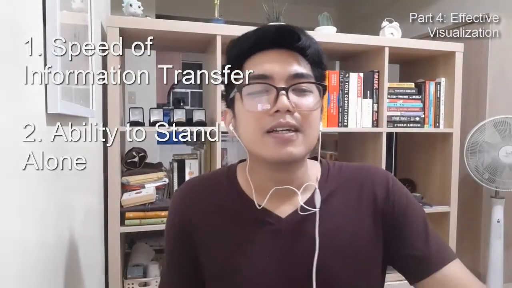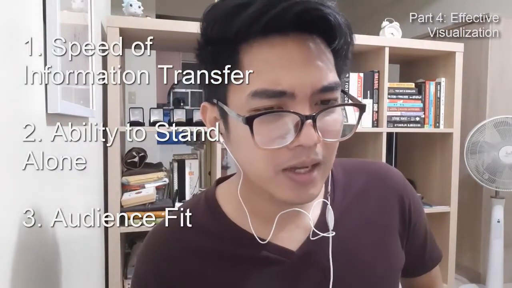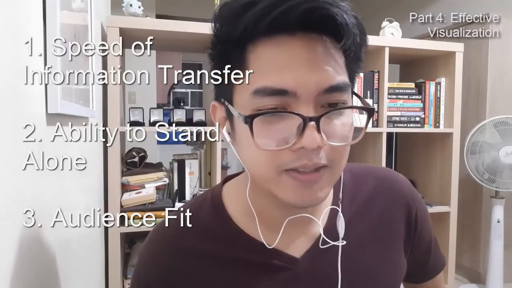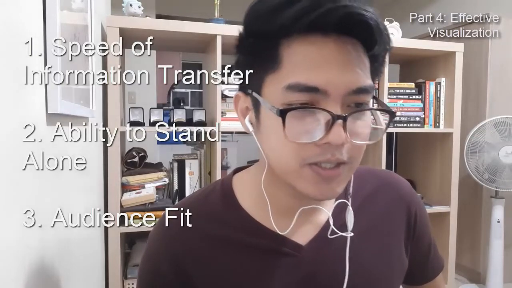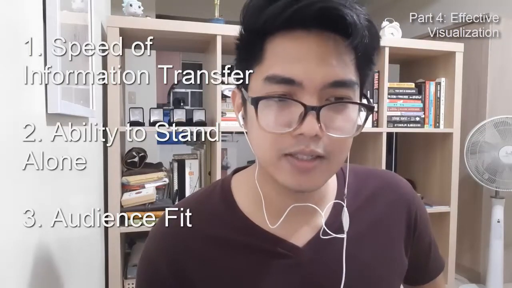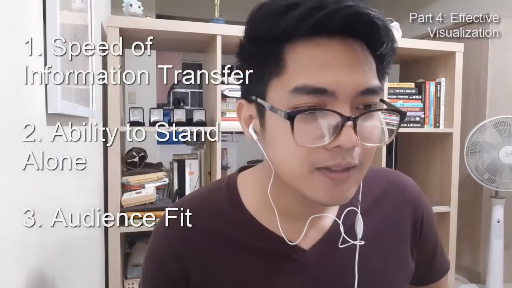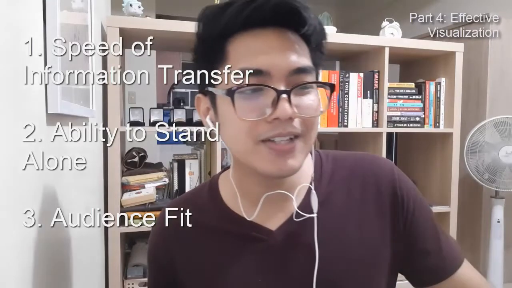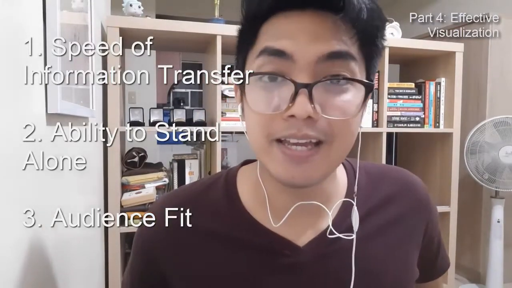Number three, audience fit. I'm trying to find the link to the study. If I find the link, I will link it in the description. But there is a game developed for India, or there are researchers in India that developed a game for kids so that they would learn elementary mathematics. And the nature of the game is similar to Super Mario Brothers, where the protagonist player must collect coins in order to progress in the game.